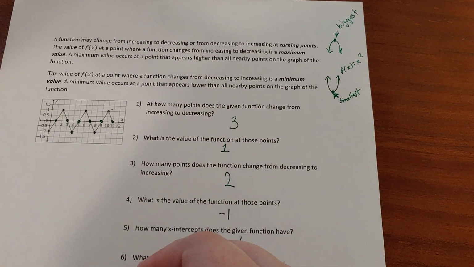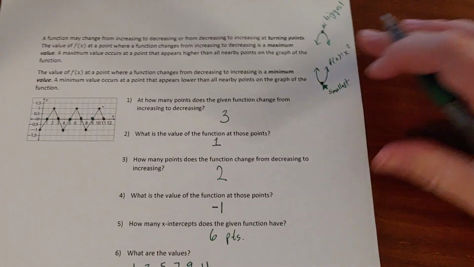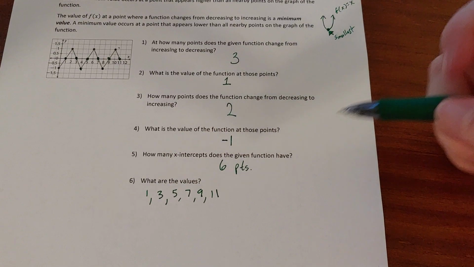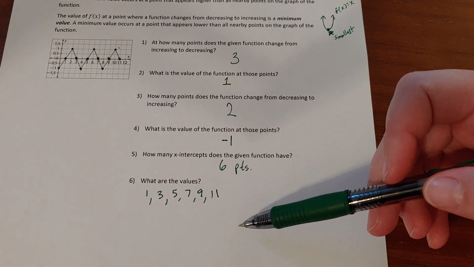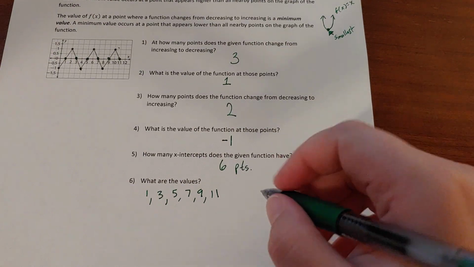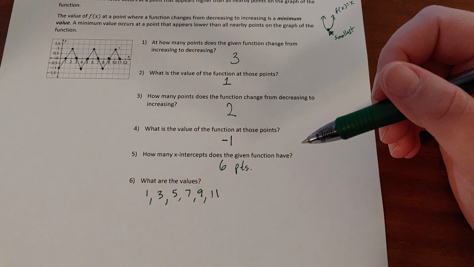It looks like we're at 1, 3, 5, 7, 9, and 11. Those are the values of x where it crosses.